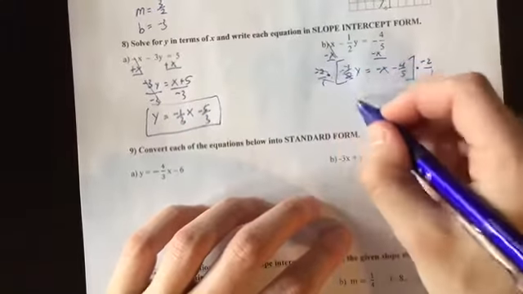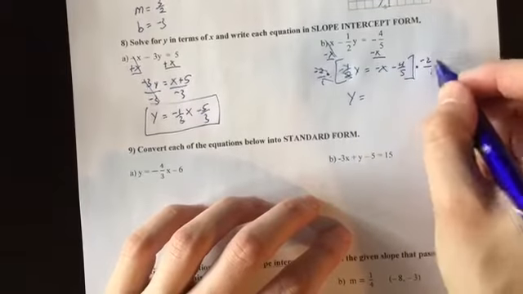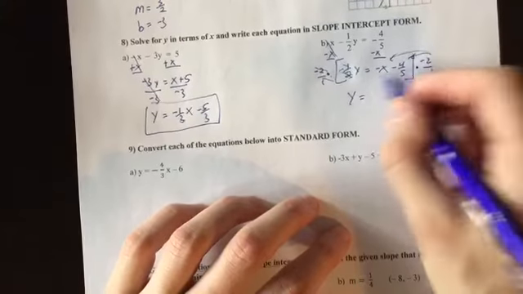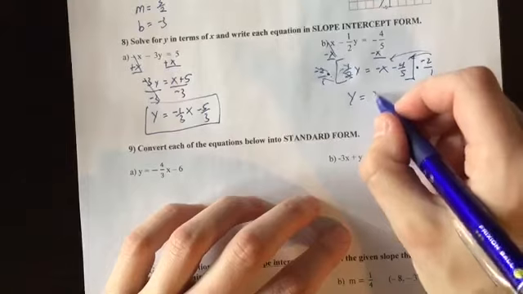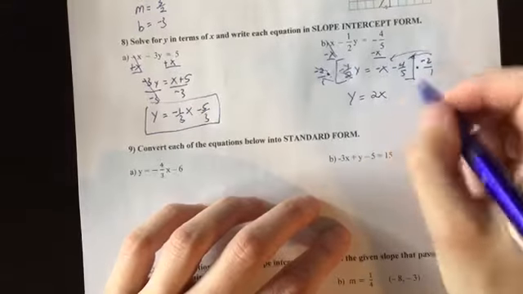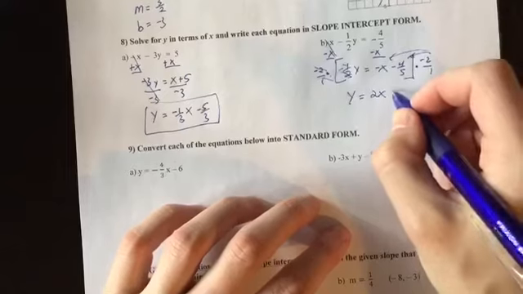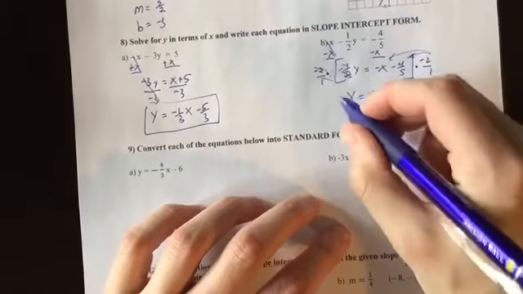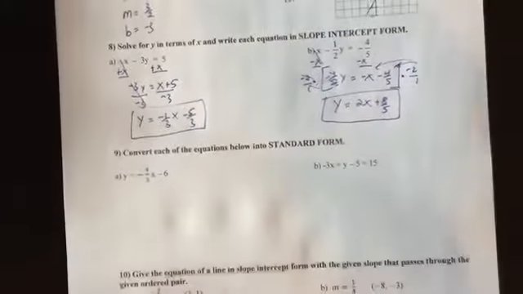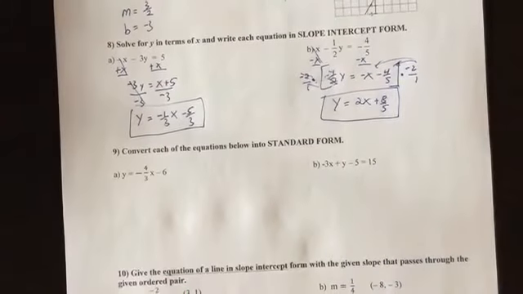So everything on the left cancels and we have y. Now here we're thinking about distributing. -x times -2 is going to be a positive x, 2x. -4/5 times -2 is going to be a positive 8/5. And there's our equation in slope-intercept form.